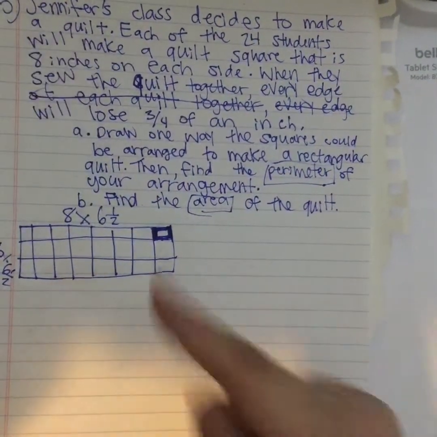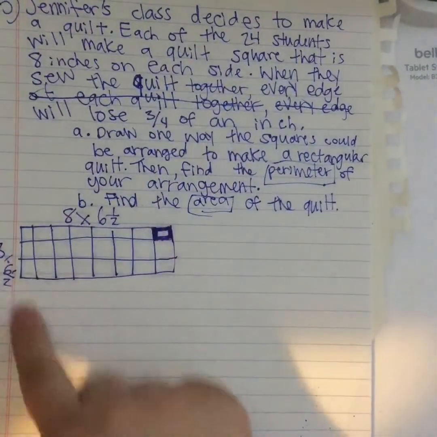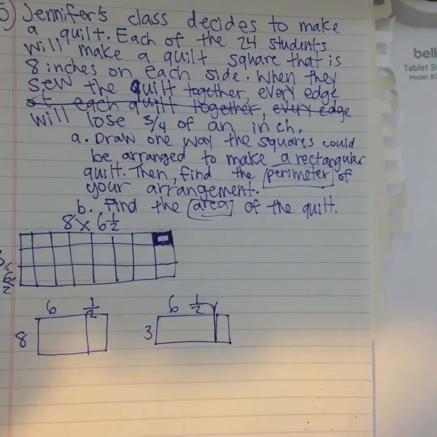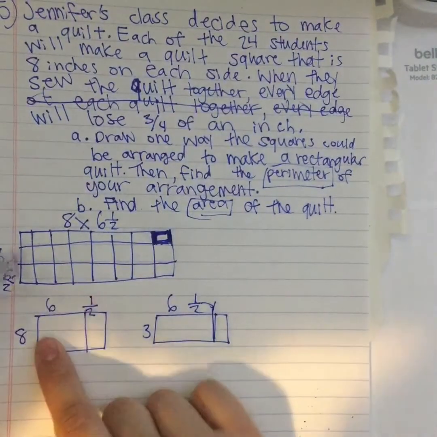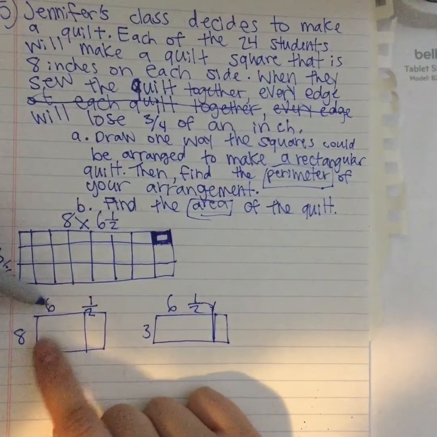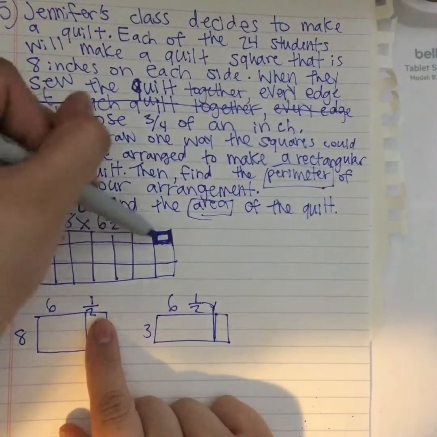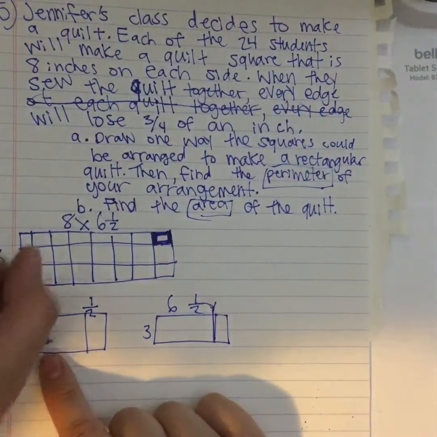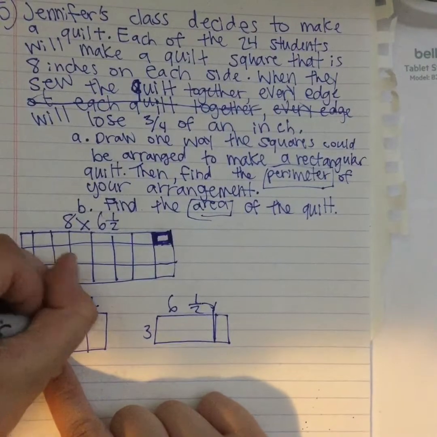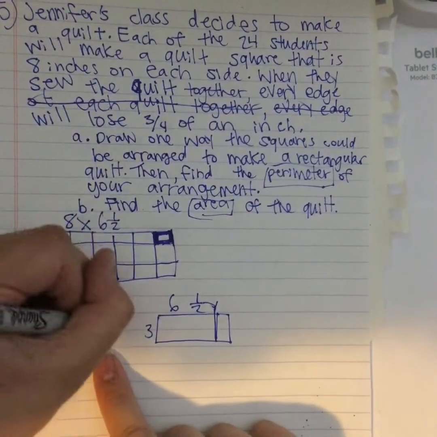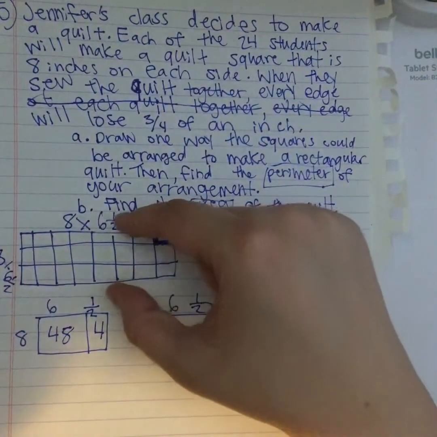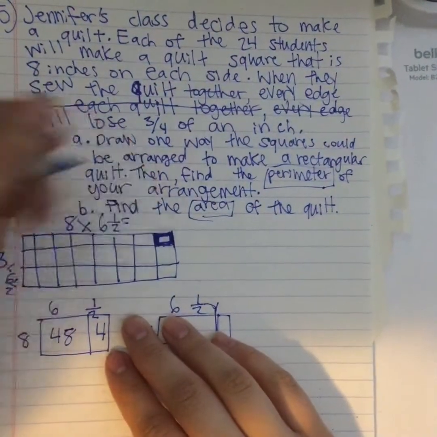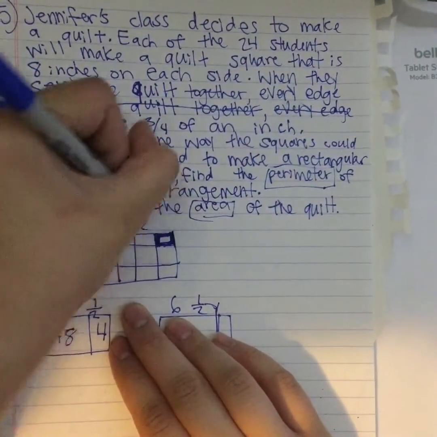Let me go ahead and set up my area models for the length and the width. So I've got my area model set up. This one right here is 8 times 6.5, so I'm measuring for the length here and here. 8 times 6 is 48. Half of 8 is 4. So both of these end up equaling 52 inches.